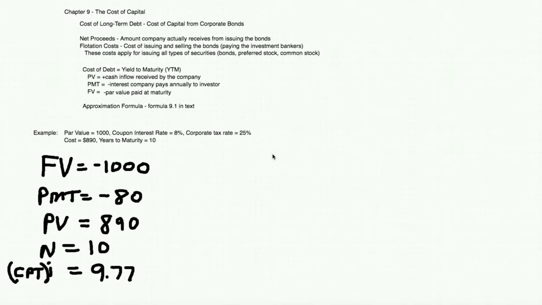Now recall that interest paid on bonds is tax deductible to the company that paid the interest. So what we've calculated here in this example is really the before-tax cost of the debt. So the 9.77 is the before-tax cost of the debt. And what we want to do to actually determine what the final cost of capital is from corporate bonds is really compute the after-tax cost of debt. So the after-tax cost of debt, again, is the interest paid on the bonds, factoring in the tax deductibility of those interest payments to the company.